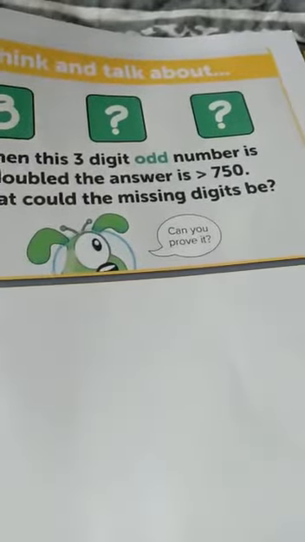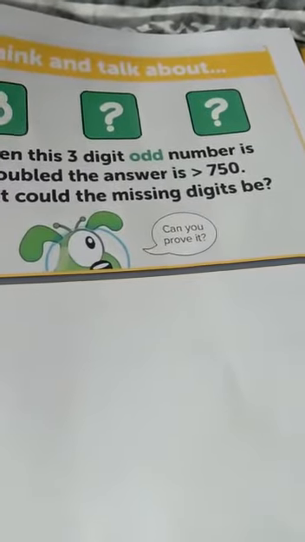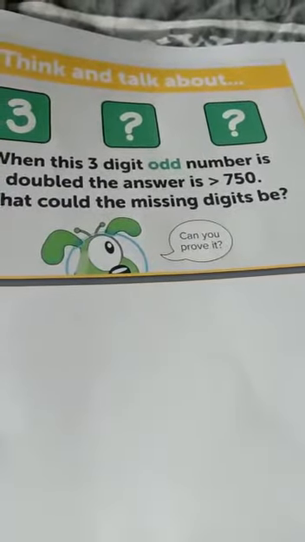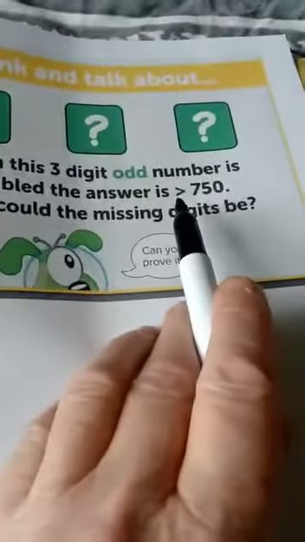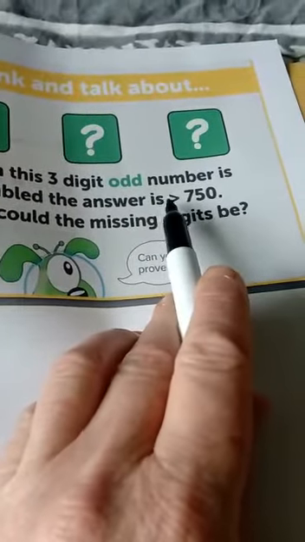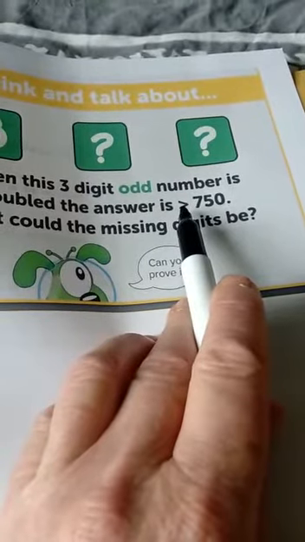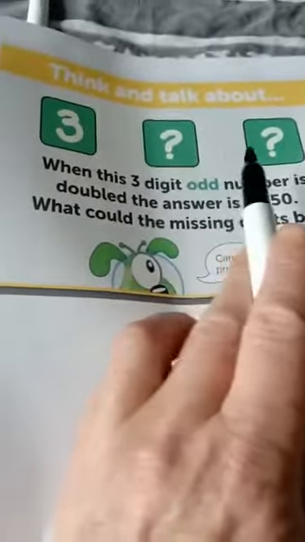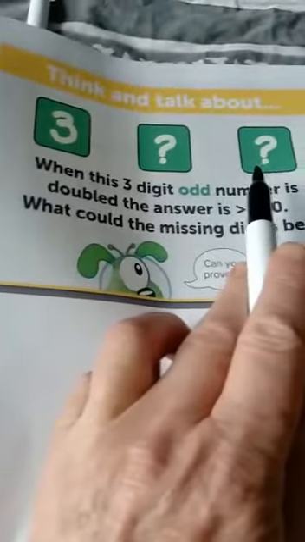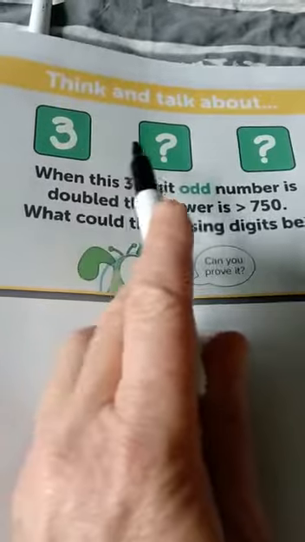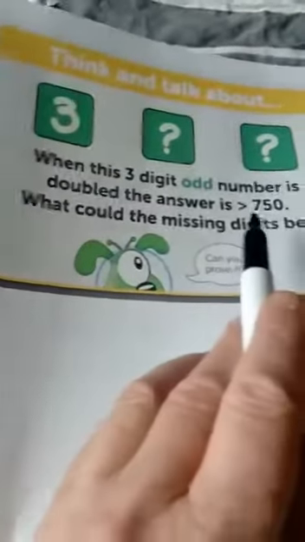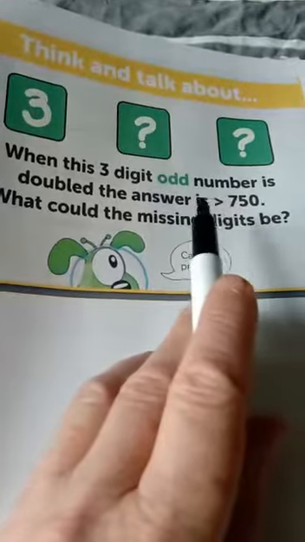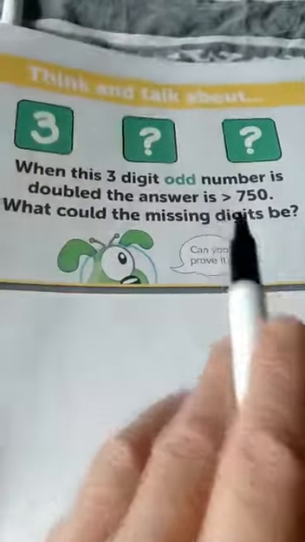And then you've got a prove it card, something for you to really think over. When this three-digit odd number, remember that, is doubled, the answer will fit this statement. Which number would go before that is bigger than 750? So think carefully, which two digits in the tens and the ones would go with 300? And when you double it, it has to fit into this sum.